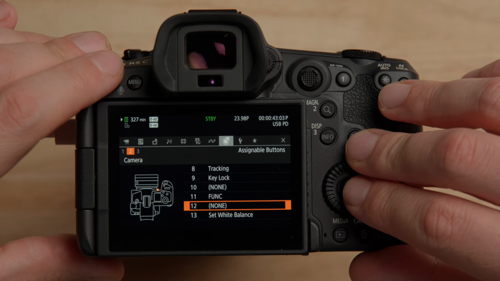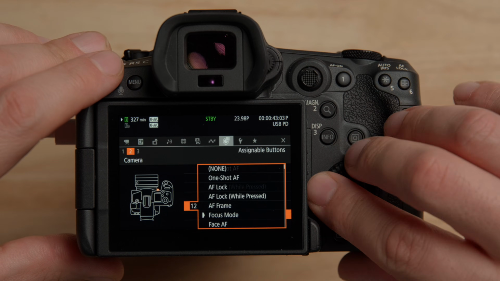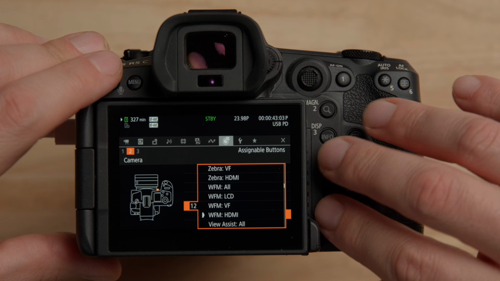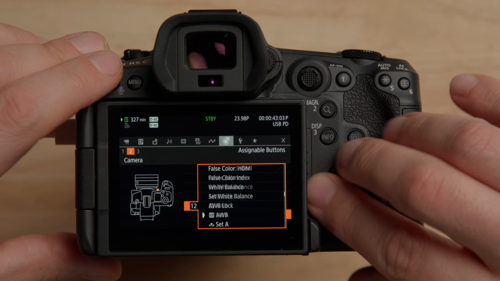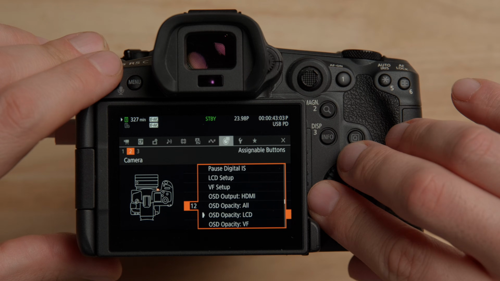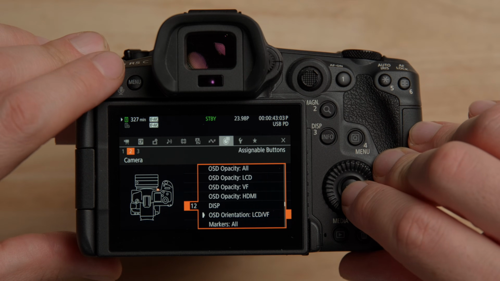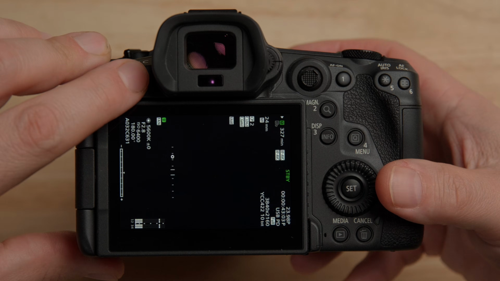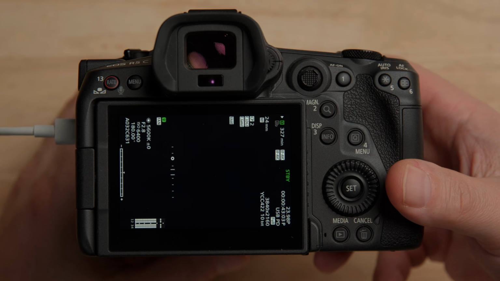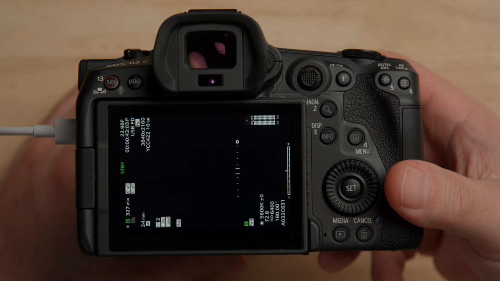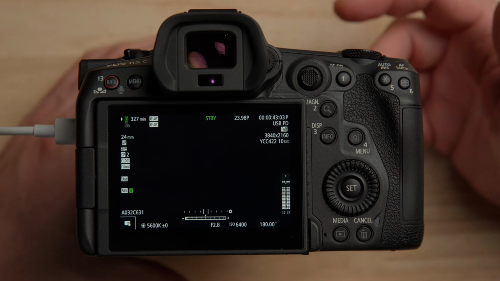And that one, I will set to that setting that we just talked about, the on-screen display orientation LCD viewfinder. So if I click that and I back out of this, now when I press that button underneath, and again, you can use any button you want, it will rotate the screen for you. So that is super handy. That's what I like to use.